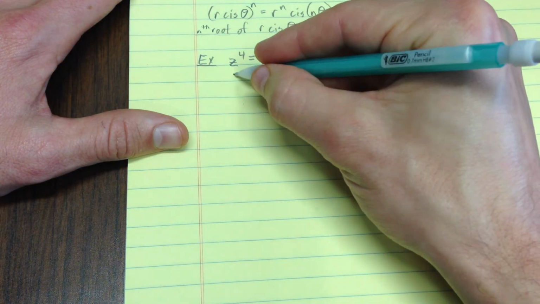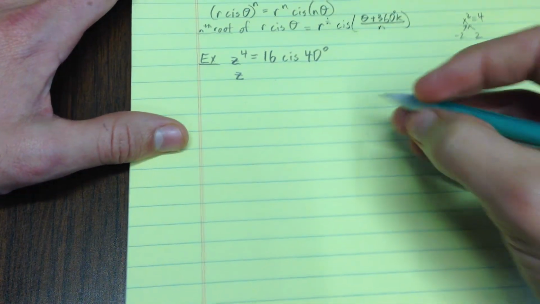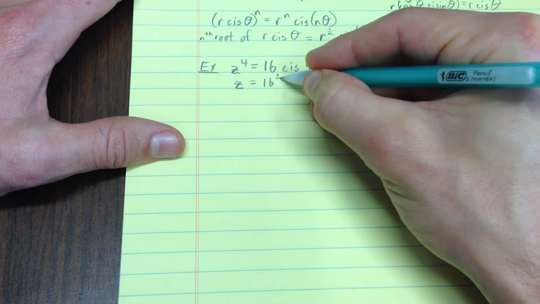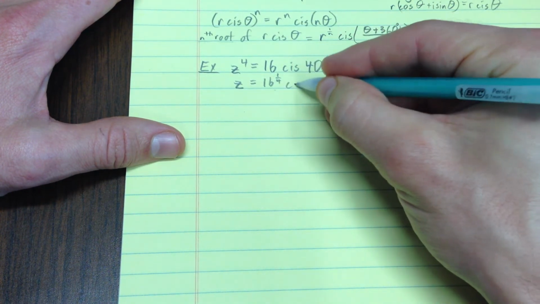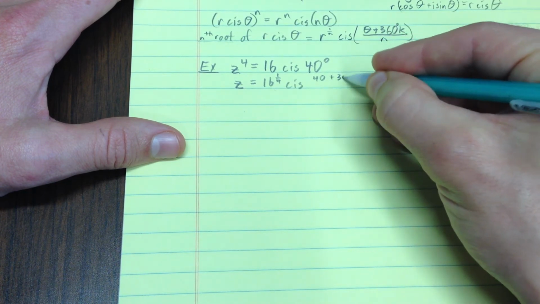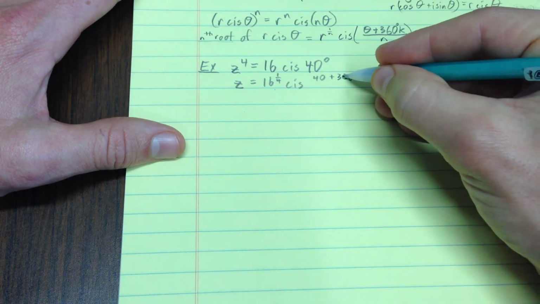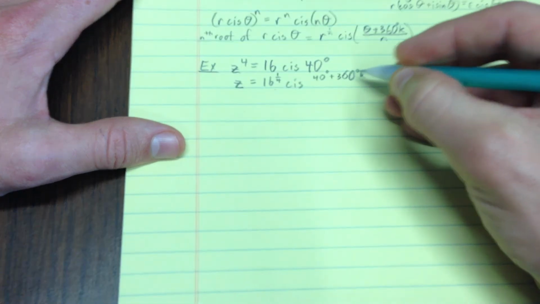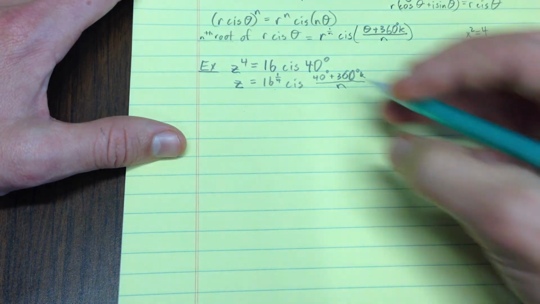Well, I want to know what z is equal to. There are actually going to be 4 answers, though. First off, I take 16 to the 1/4 power, that's going to be 2, cis 40 plus 360k, over 4.